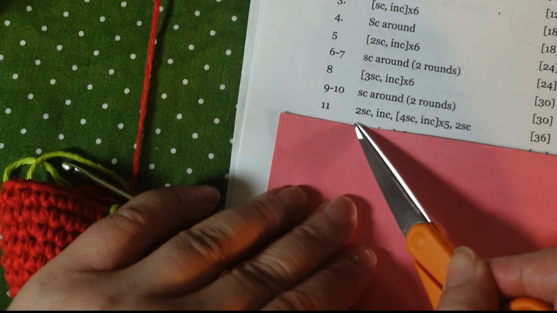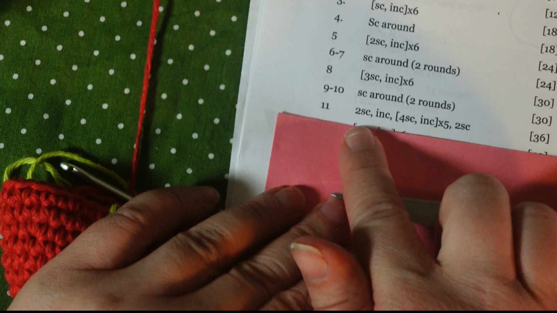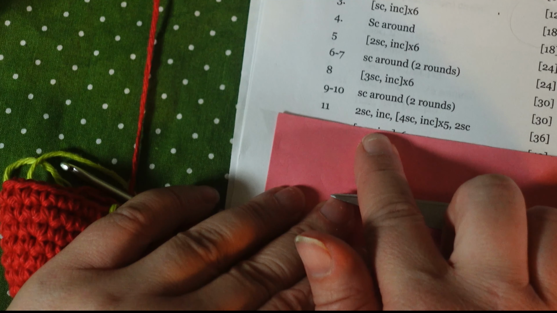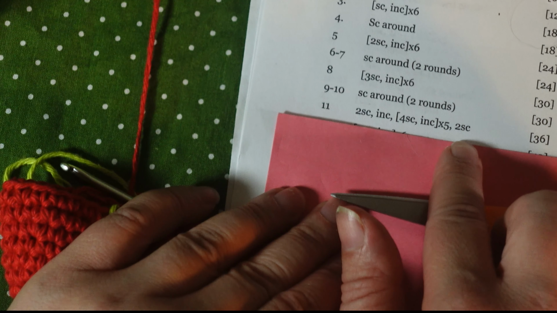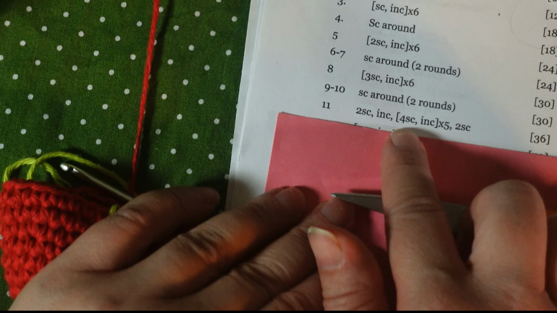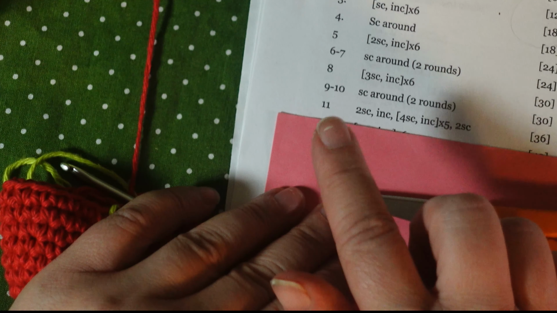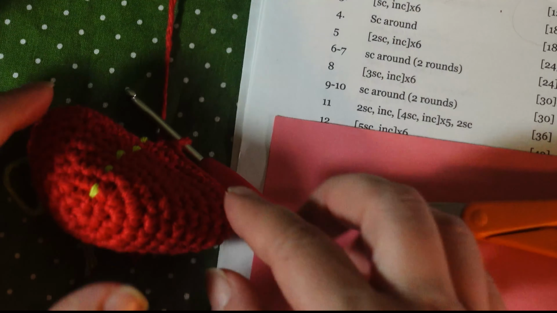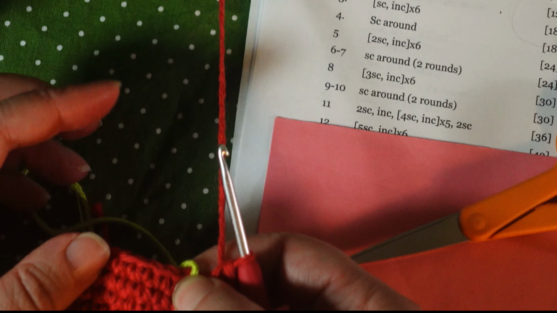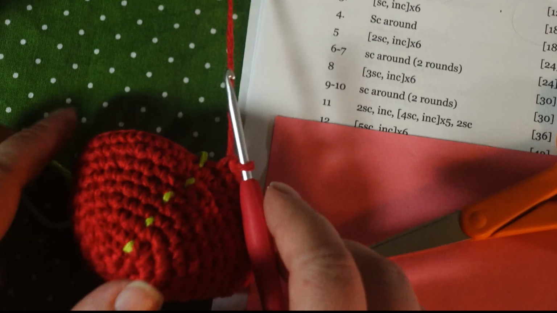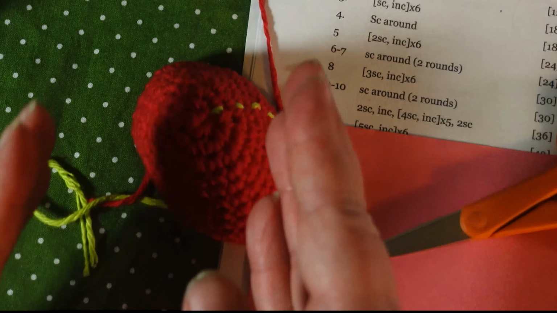For round 11, don't be scared. We have two single crochet, increase, 4 single crochet, increase, times 5, 2 single crochet. This is really just 4 single crochet, increase 6 times, but we don't want to do 1, 2, 3, 4, because then every time we increase, it'll be obvious where that line is.